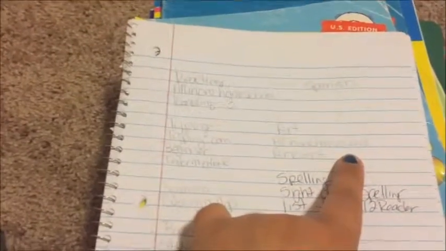Art, we're also going to use the all-in-one homeschool, the Easy Peasy, I guess, homeschool curriculum. We're going to start with the ancient art for him.